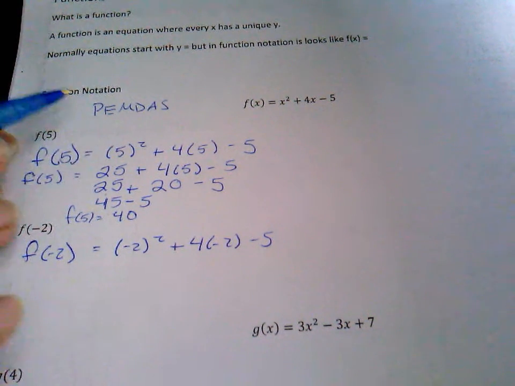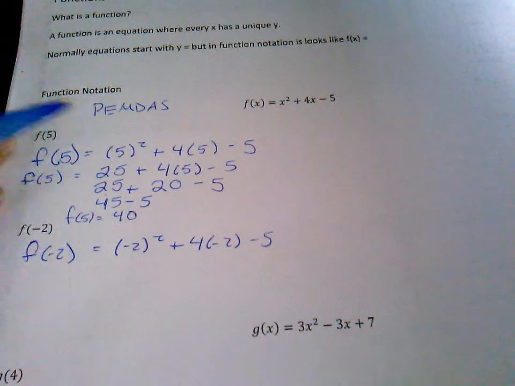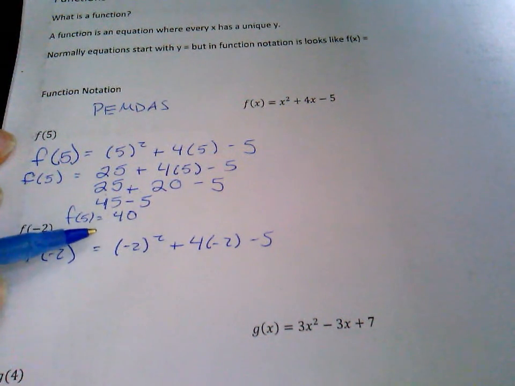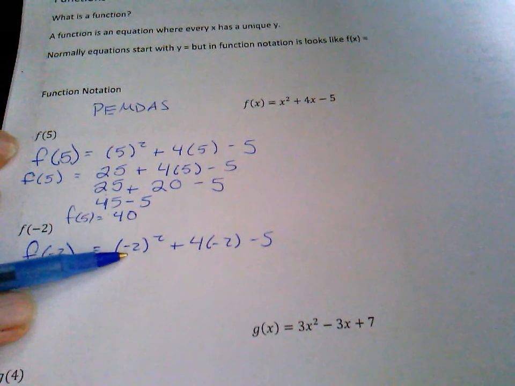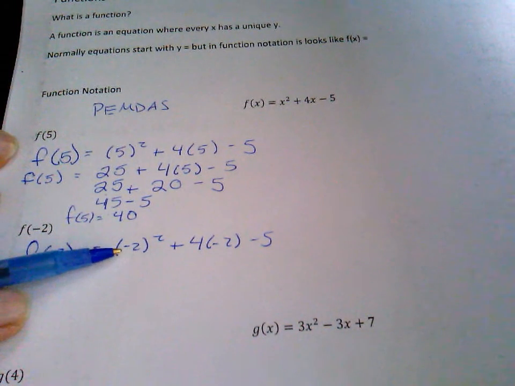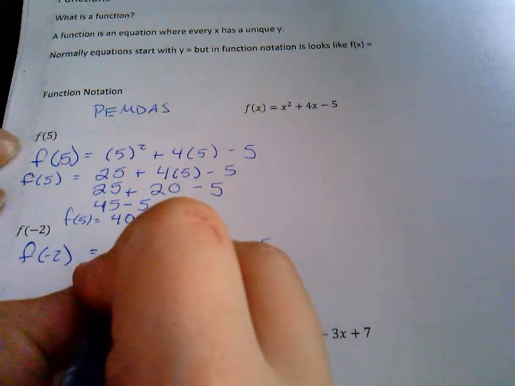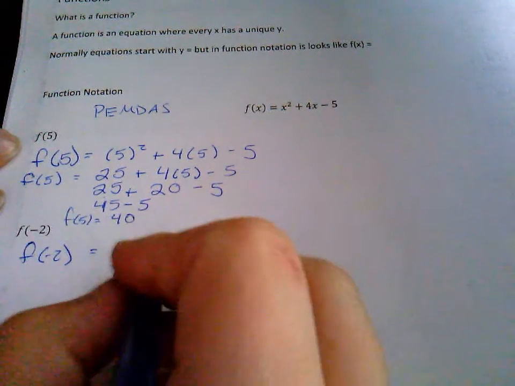Parentheses, remember, we don't have anything we can really do in them, so we go to exponents. So, negative 2 squared. A lot of you are going to think this is going to be negative 4. Well, that's not the case, because we're taking negative 2 and multiplying it by itself. When you take two negatives and multiply them, that will be 4. It'll be positive, because a negative times a negative is a positive.